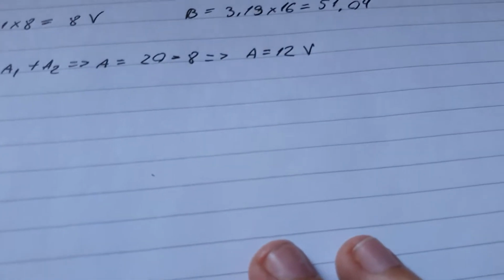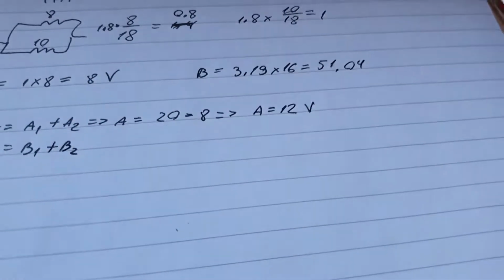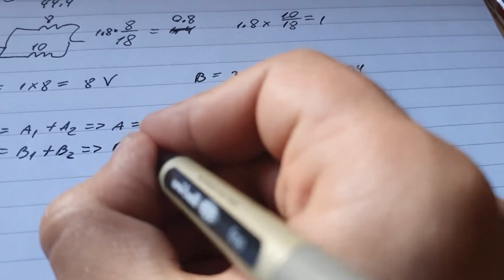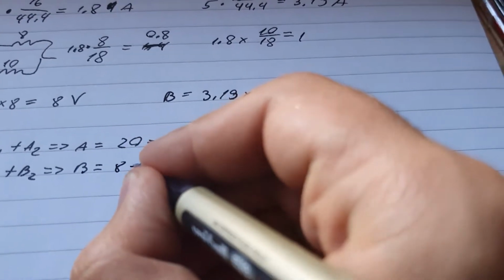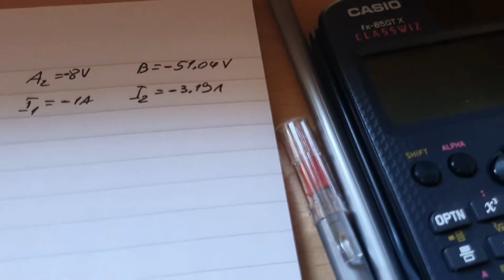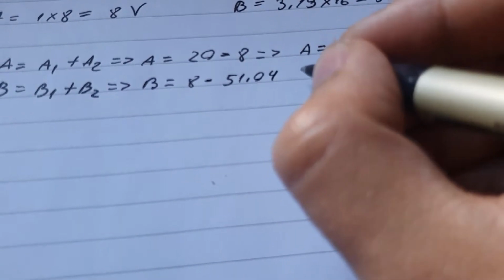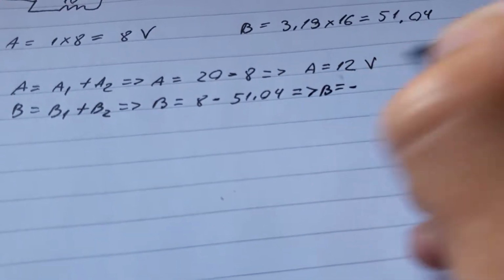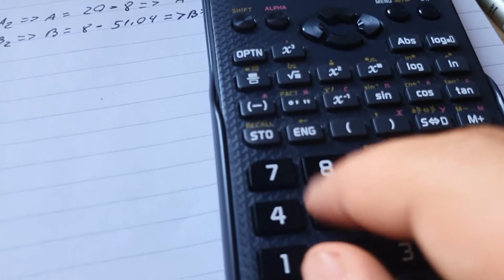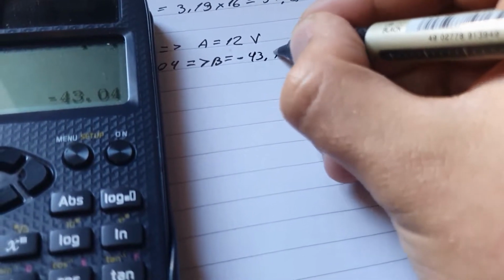Now let's calculate the B value. It's equal to B1 plus B2. Therefore, B is equal to what we got here, 8 volts, minus this B here, which is 51.04. So B is equal to 8 minus 51.04, which gives me minus 43.04.